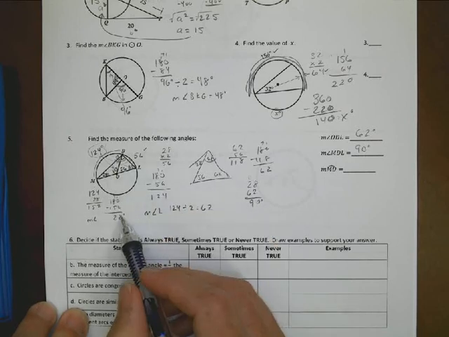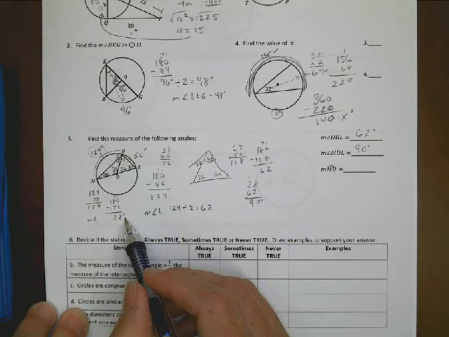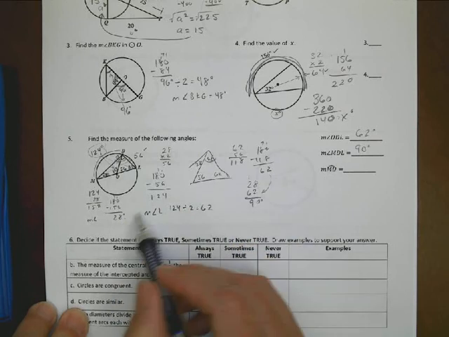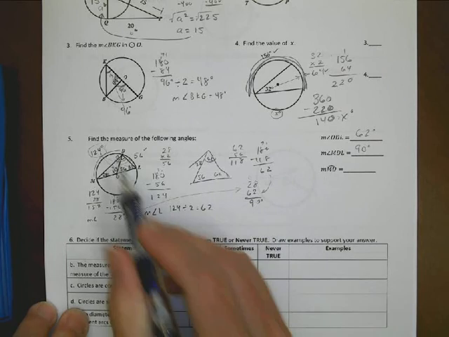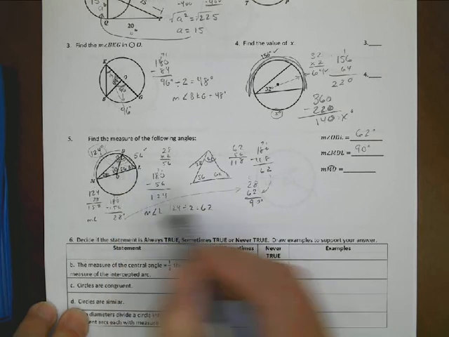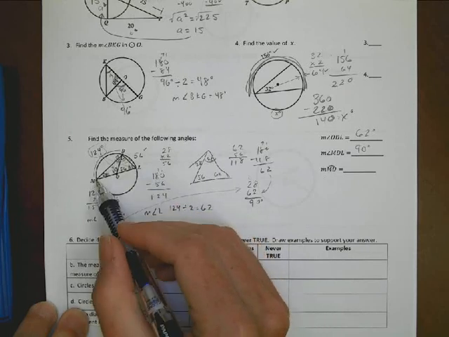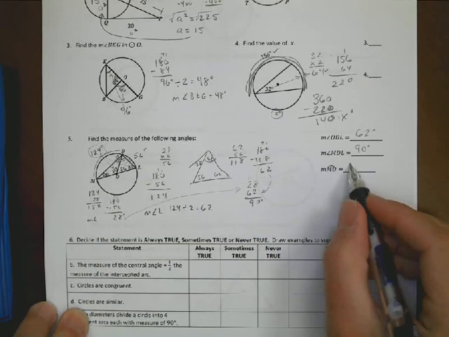So that's where my 28 came from. Here's my 28, and here's my 62. So 62 came from there, 28 came from there, to get a total of 90 for the whole thing. And the arc measurement of MD, we already discovered, was 124 degrees.